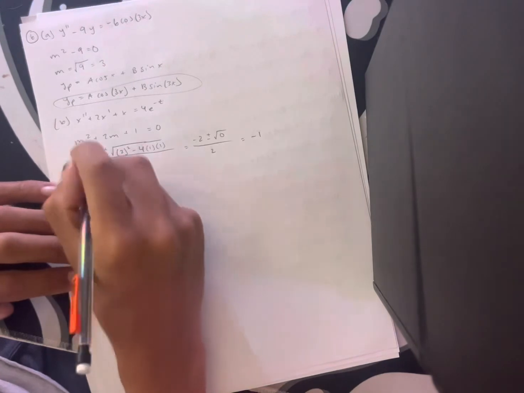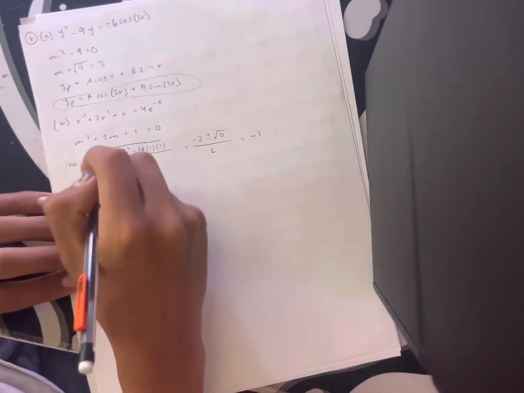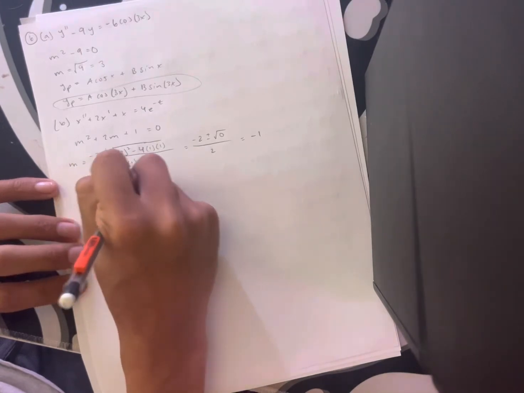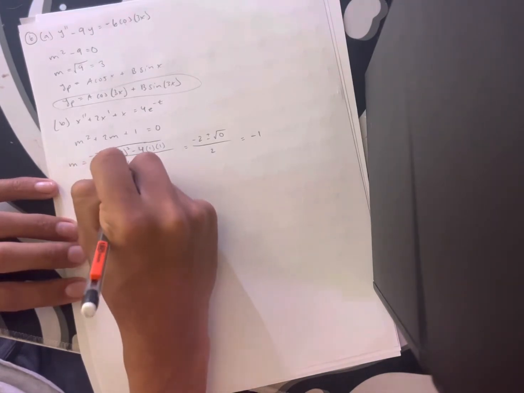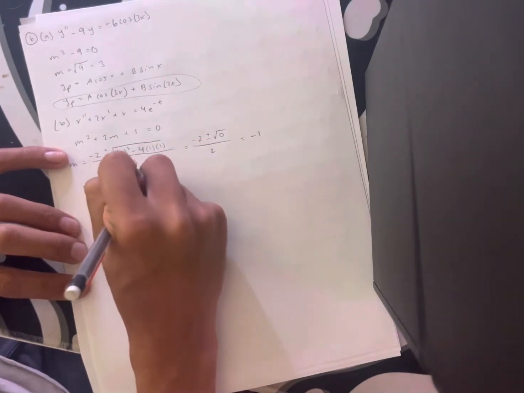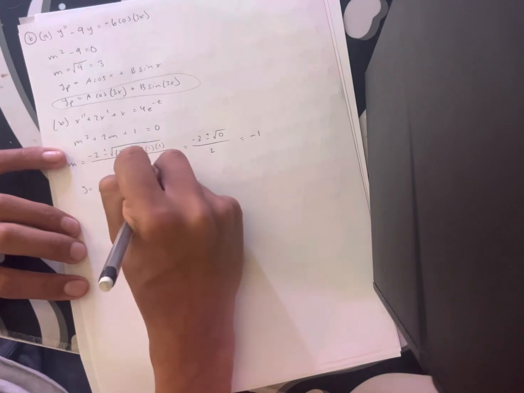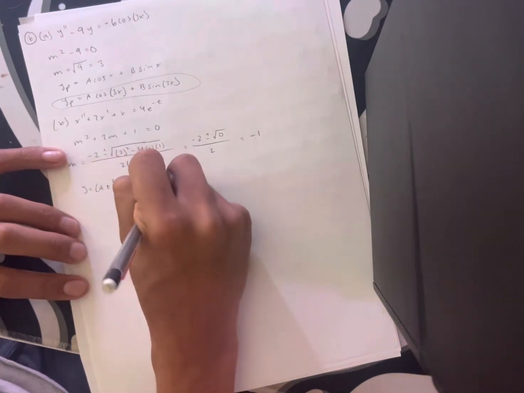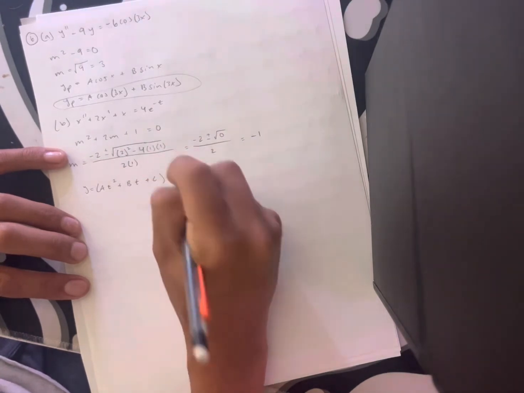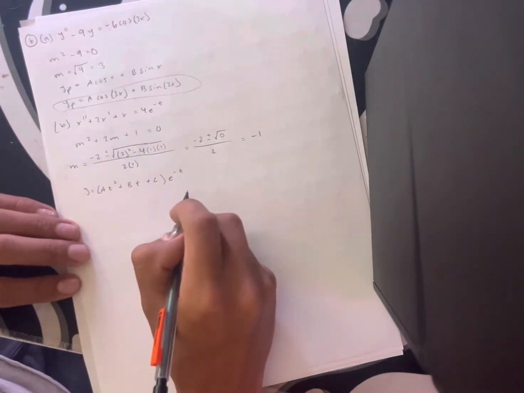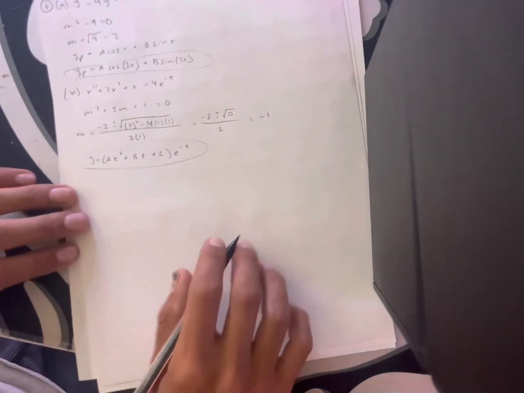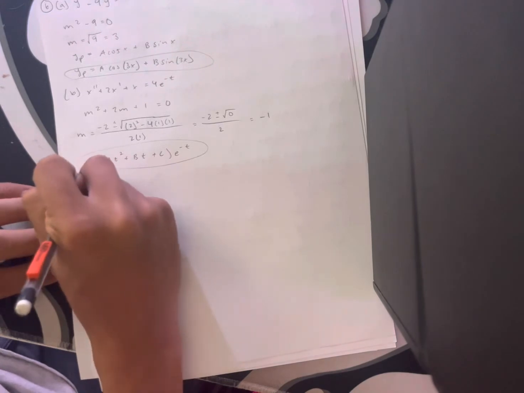The equation will be written in the form of at squared plus bt plus c, to the e negative t, due to this. And that's b.